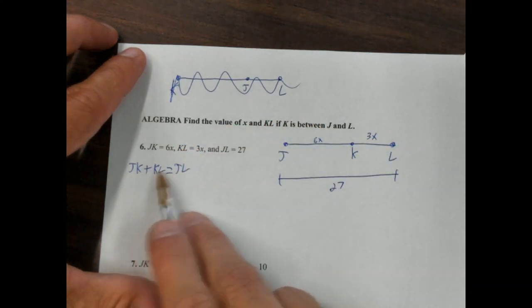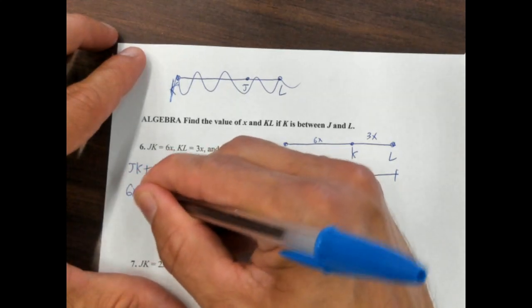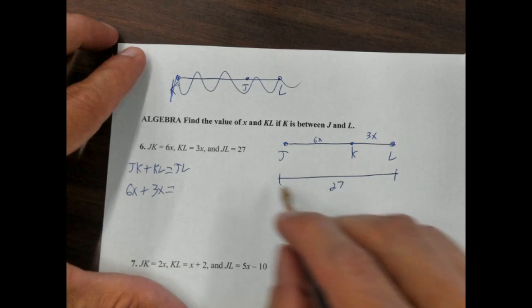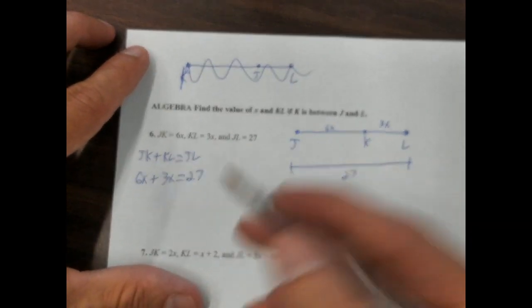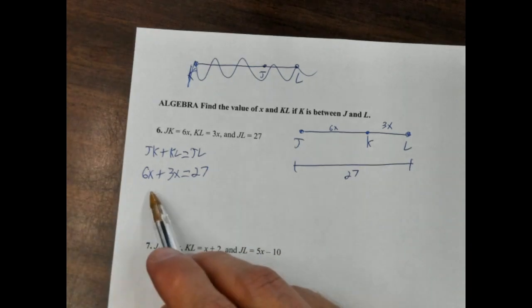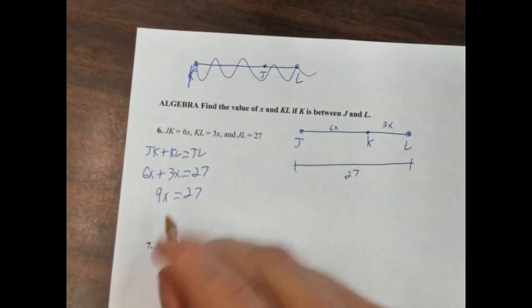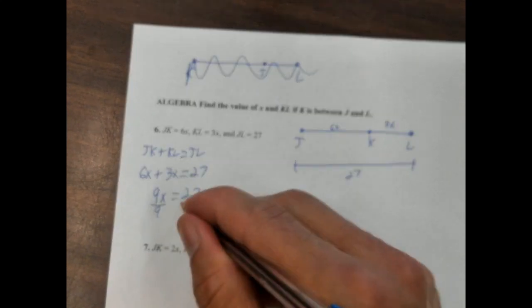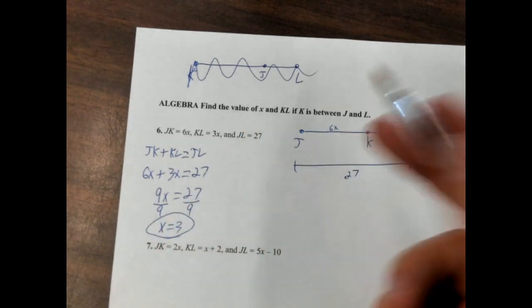All right, so these are the three values we need. So we're going to plug these in. So JK is 6x, KL is 3x, and JL is going to be 27. And then we're just going to solve this algebraically, right? So we're going to combine like terms. So 6x plus 3x is 9x. And we're going to get x by itself, so we're going to get rid of the coefficients. We're going to divide both sides by 9, and x will be equal to 3. And there's no units here, so don't have to worry about that.